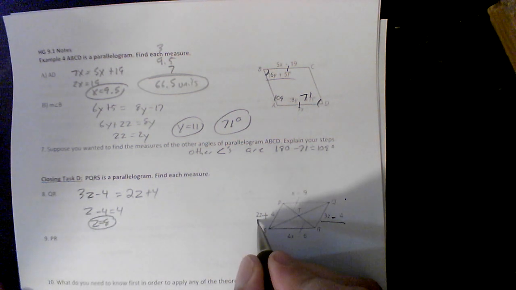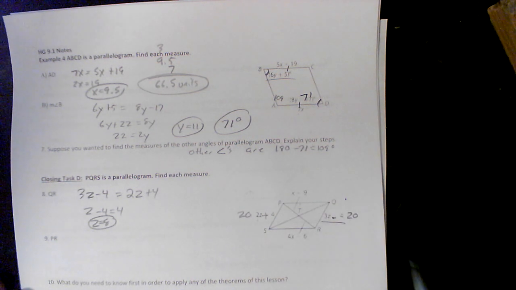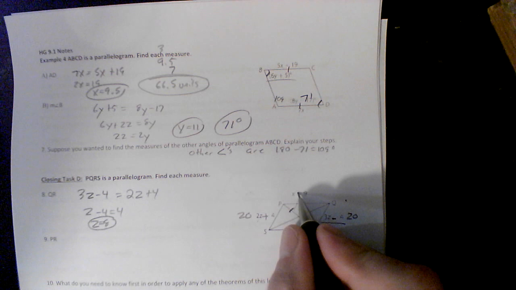So I plug in an 8 right here, that's 16, 20. These are both 20, whatever the units are. They didn't tell us units, but that's what they are. And PR, if you'll notice, they didn't tell us all of PR. This is probably something that's going to work out for us, but we do know it's bisected. So I know these two sides are equal.